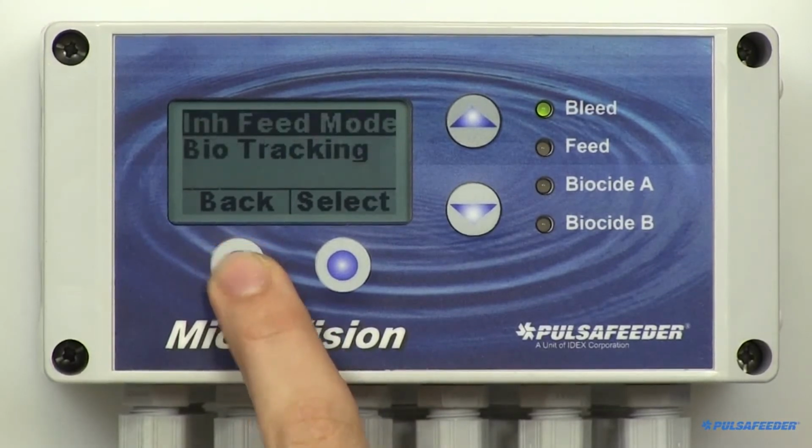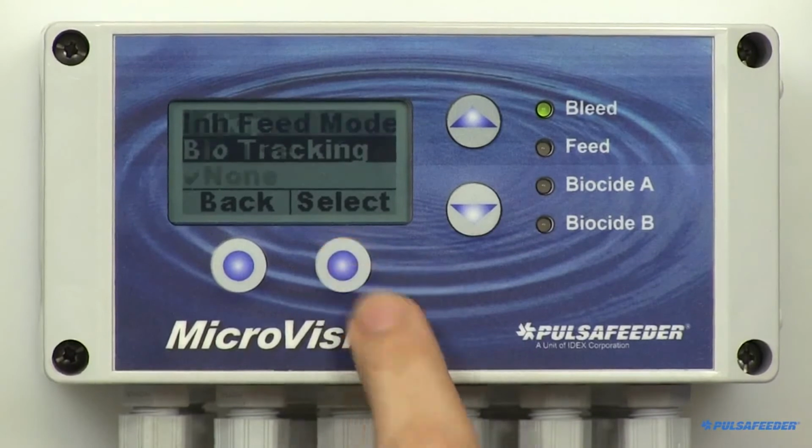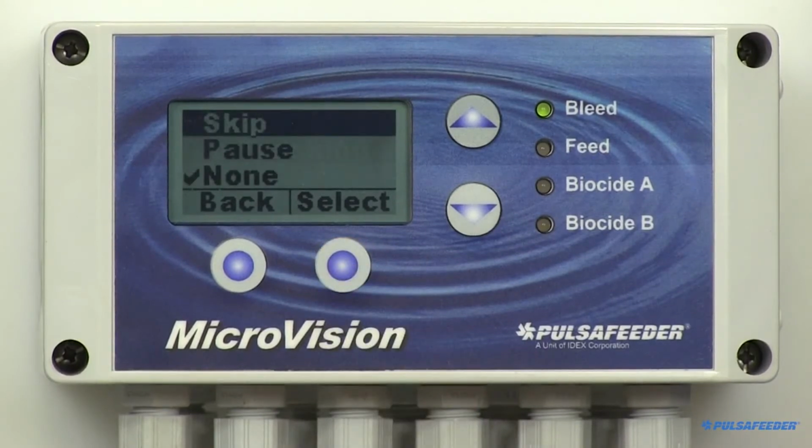From the inhibitor menu, highlight and select Biotracking. Skip will skip an inhibitor feed cycle if a biocide happens to be feeding. Pause will delay the inhibitor from feeding until the biocide feed cycle is completed, then it will feed. Selecting None will feed inhibitor regardless of what the biocide feed cycle is doing.